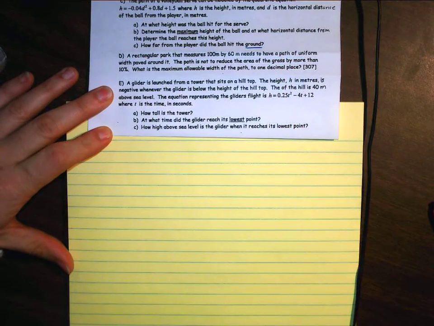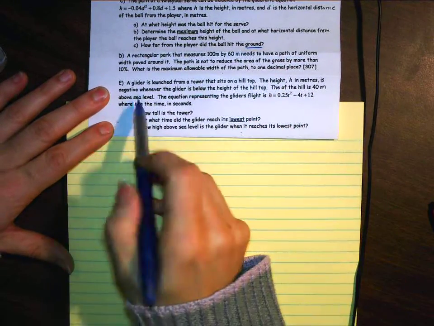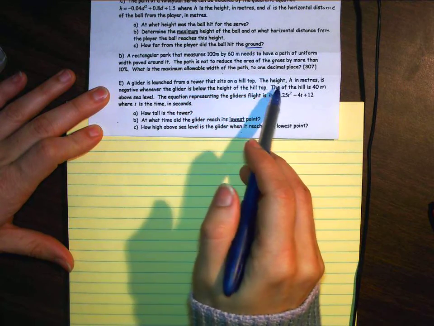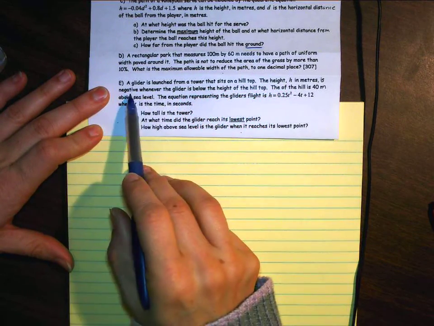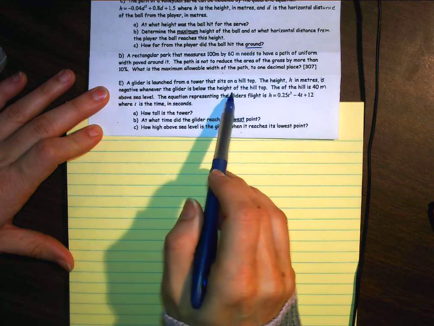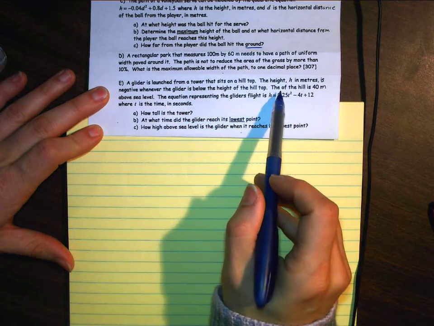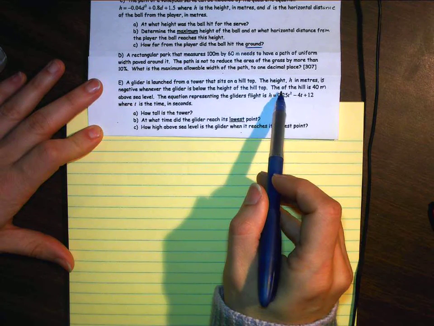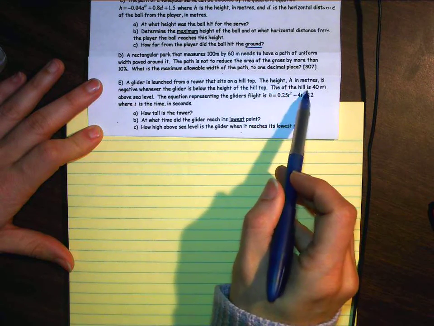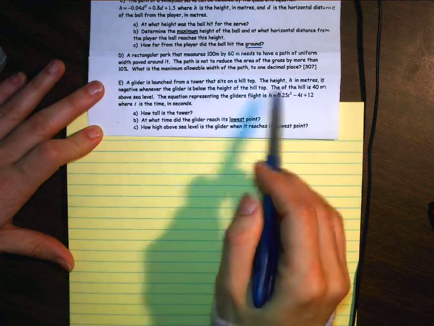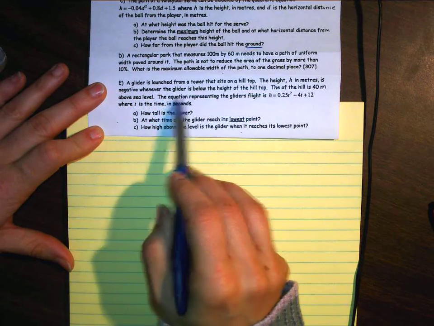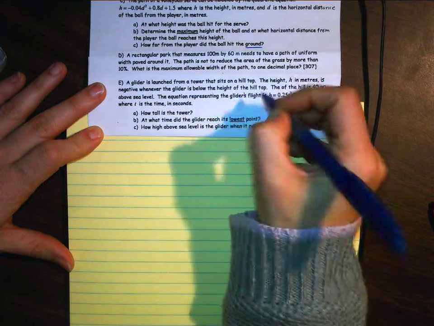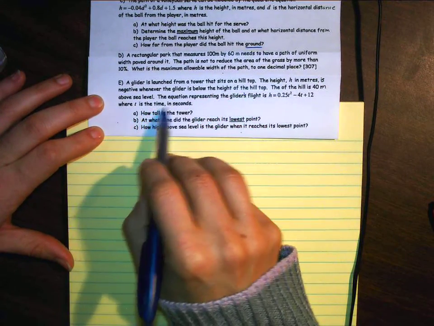Alright, so here we are on to the glider question. A glider is launched from a tower that sits on a hilltop. The height h in meters is negative whenever the glider is below the height of the hilltop. The height of the hill is 40 meters above sea level. Sorry, there's a word missing there. The equation representing the glider's flight is this, where t is the time in seconds.